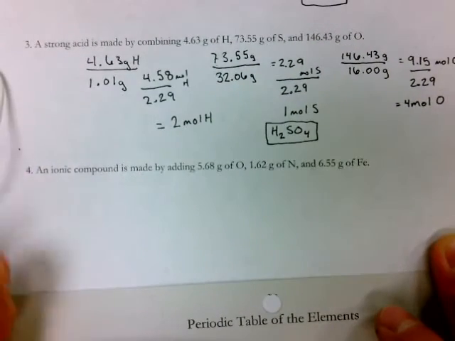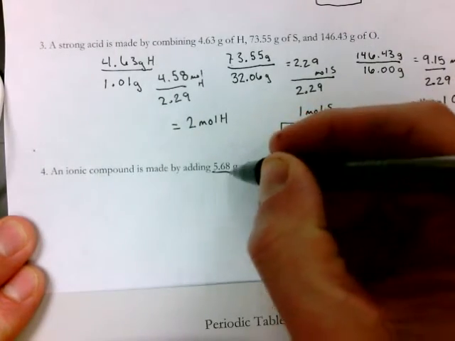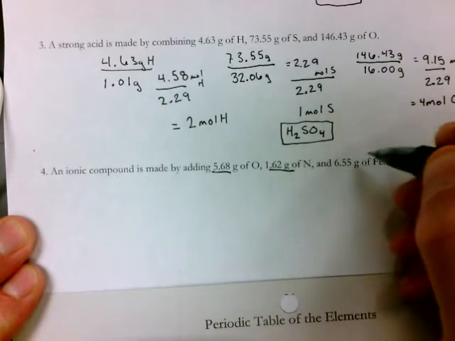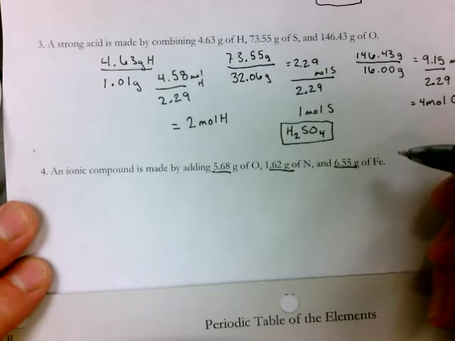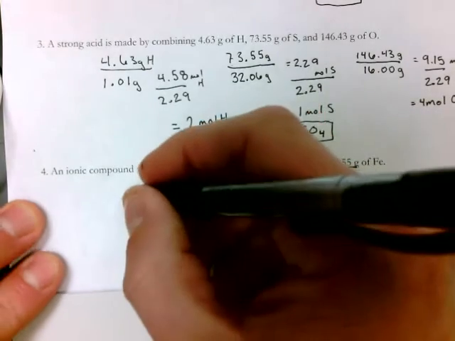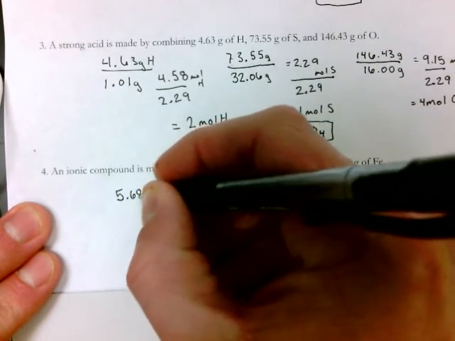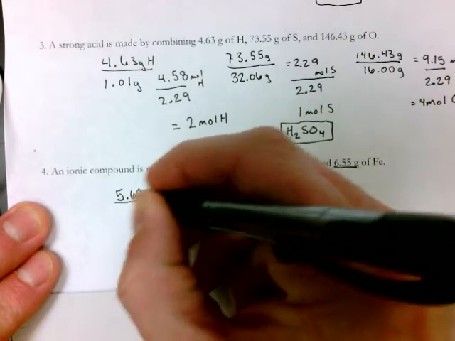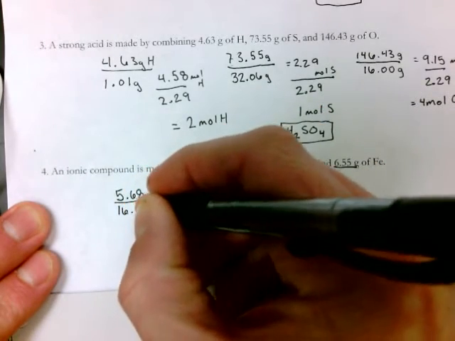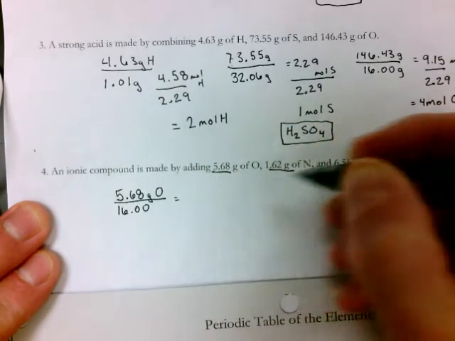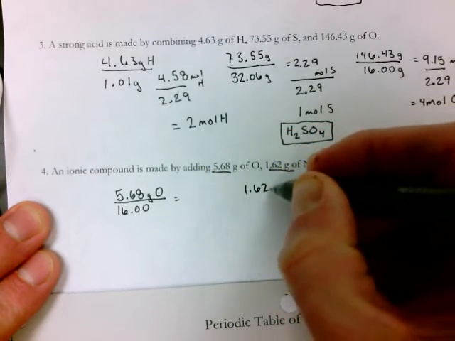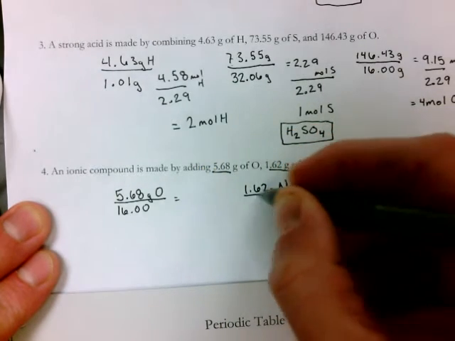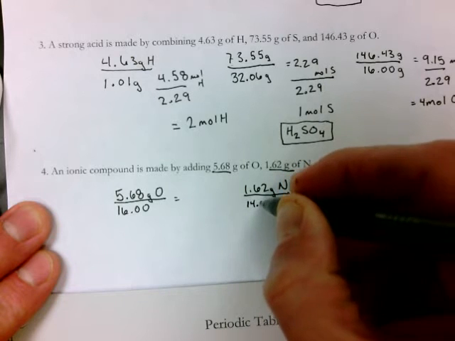An ionic compound is made by adding 5.68 grams of O, 1.62 grams of N, 6.55 grams of Fe. 5.68 grams of O divided by O's mass, which is 16.00, 1.62 grams N. Nitrogen's mass is 14.01.